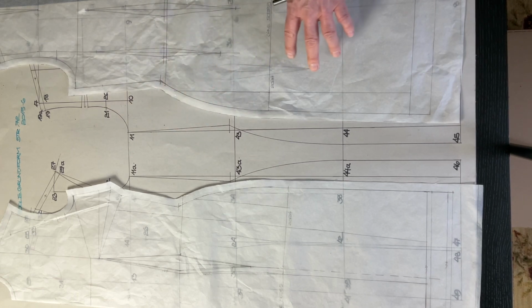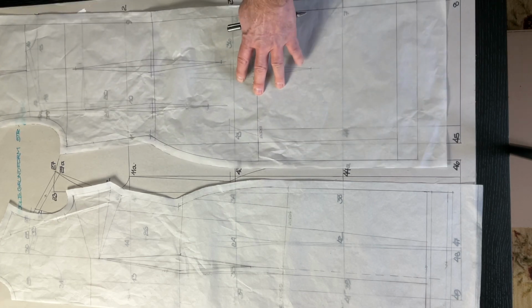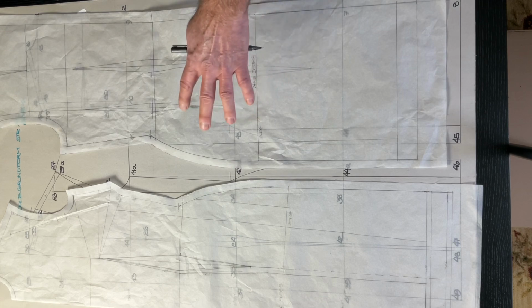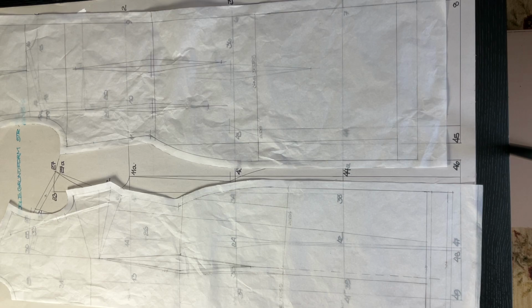But apart from that, you should always keep the basic pattern clean and take copies on transparent pattern paper if you want to make major design alterations. I hope this explanation and demonstration was helpful.